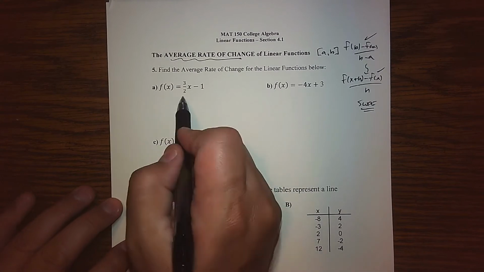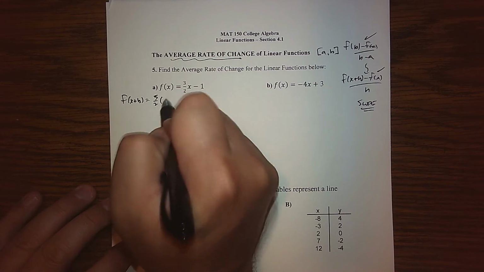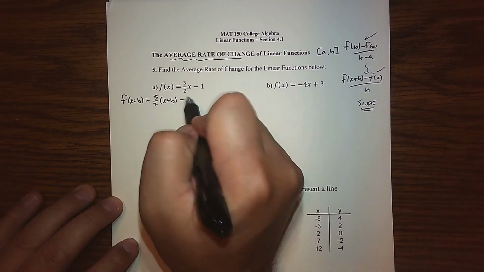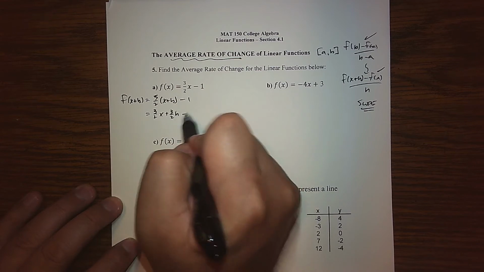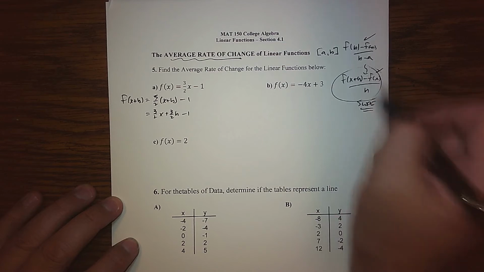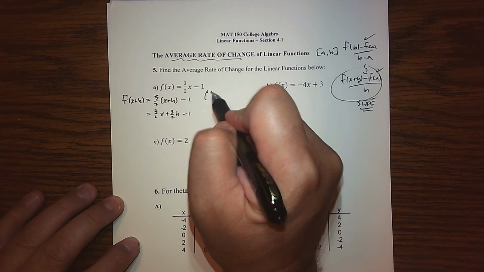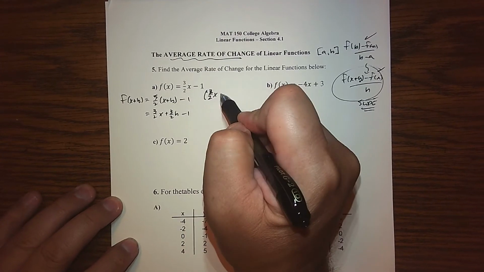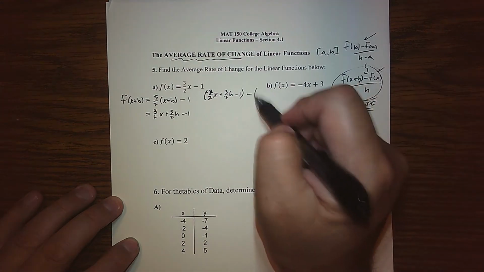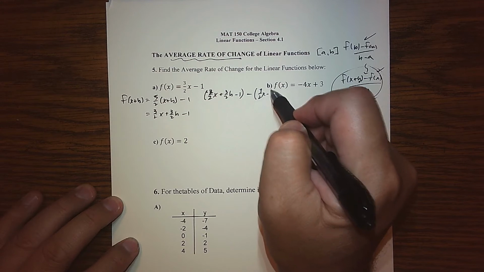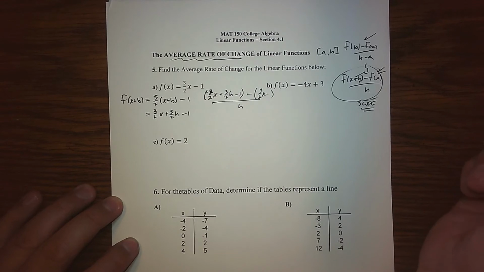So for this first one, if we find f of x plus h, that would be 3 halves times x plus h, minus 1. So I get 3 halves x plus 3 halves h minus 1. Putting that in my difference quotient, I would have f of x plus h, which is what we just found, 3 halves x plus 3 halves h minus 1, and we're going to subtract the function, which is 3 halves x minus 1, and this is all over h. So I just substituted those function values in.